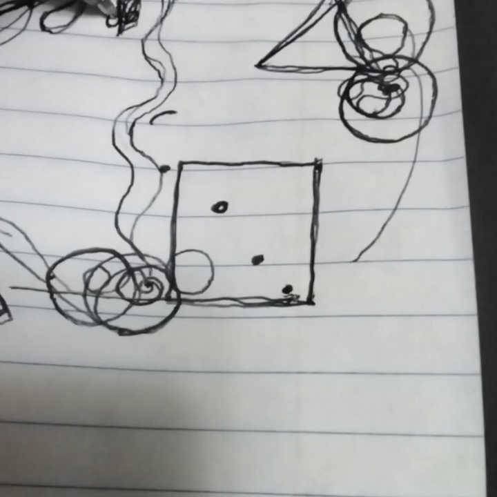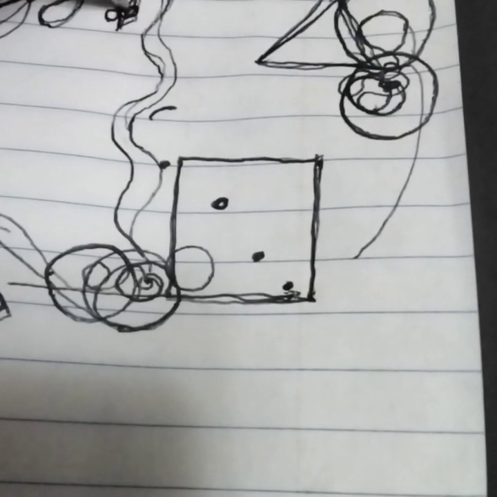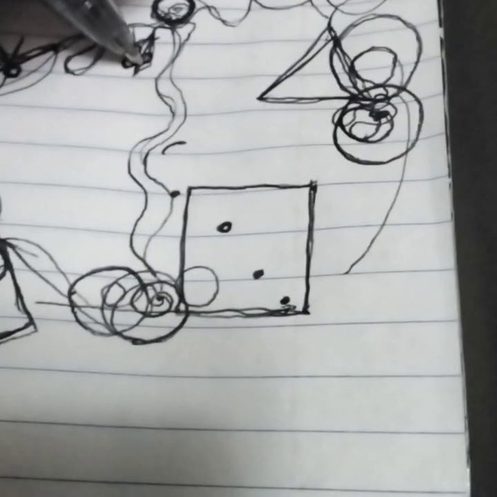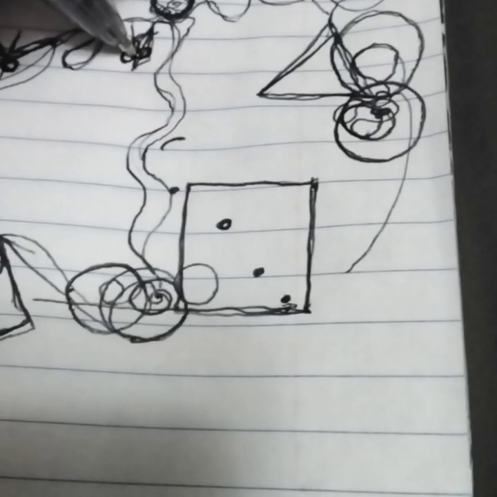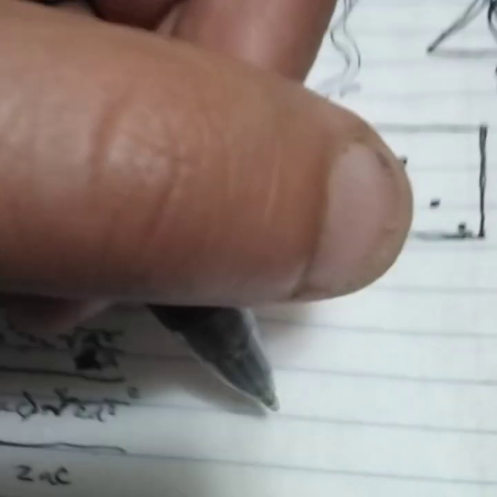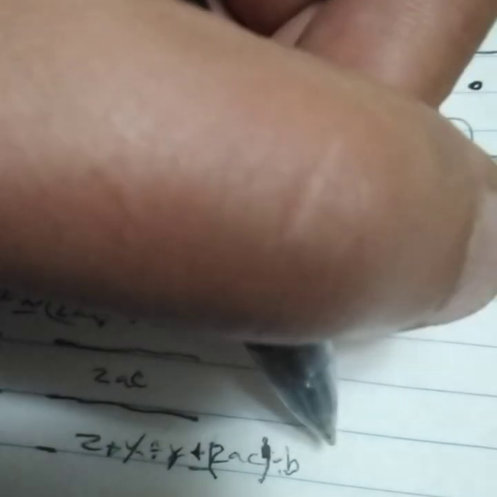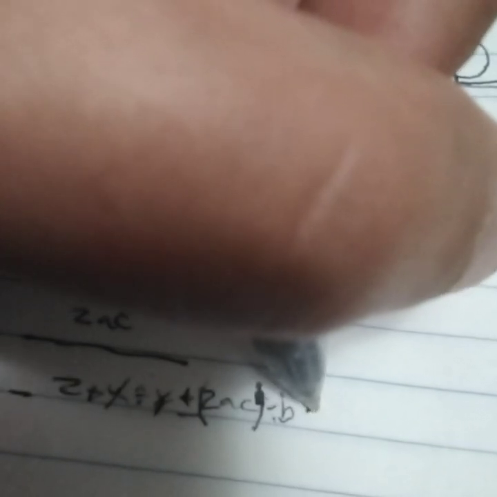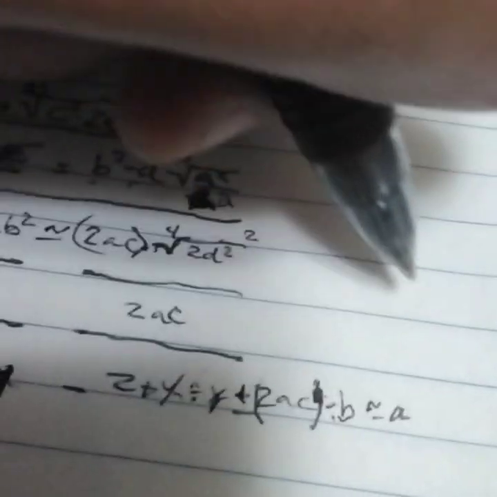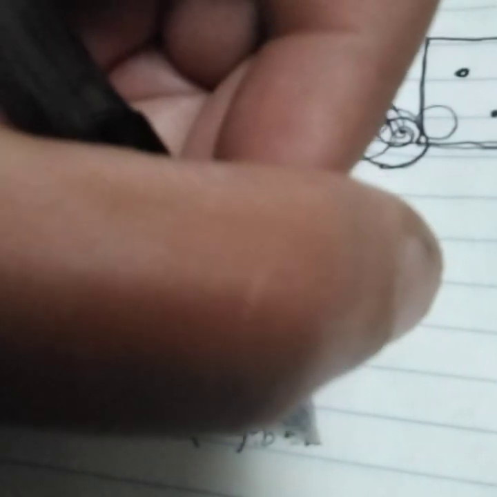Then we need the infinite charge. The loop in space has a hyperloop. So what did we say? We said it was B congruent to A. Sorry, I'm left-handed.